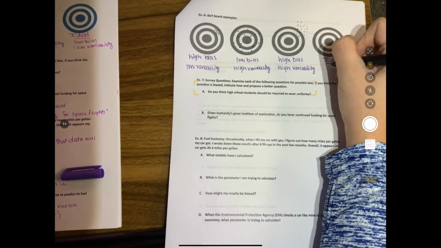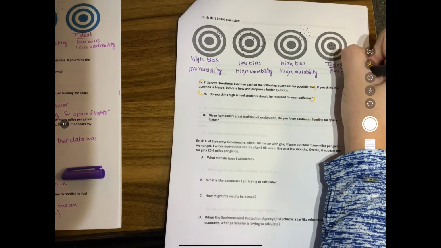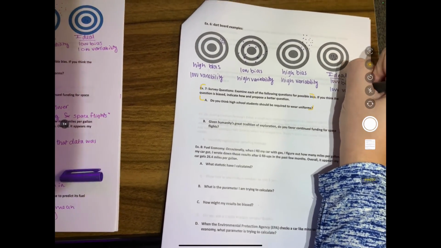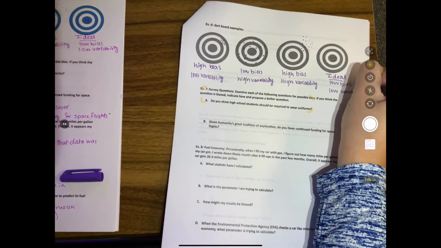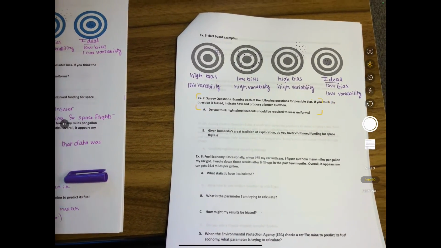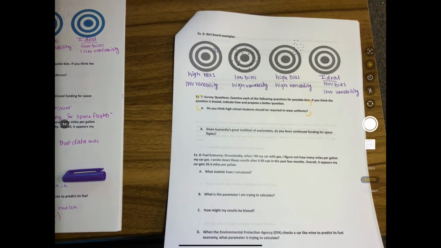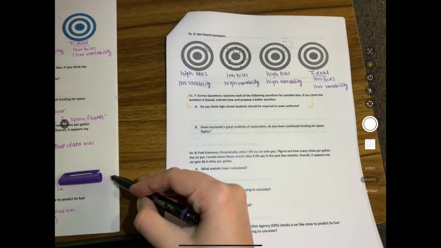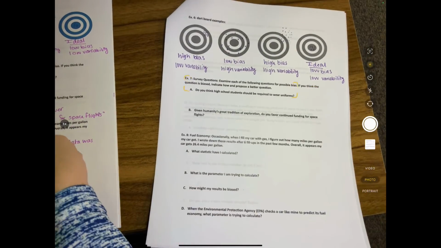It is low bias and low variability. I got mine the same time as you. Really? It's funny that you say that, because I still don't have my license. My birthday is February 9th, and I should have gotten my license a long time ago.